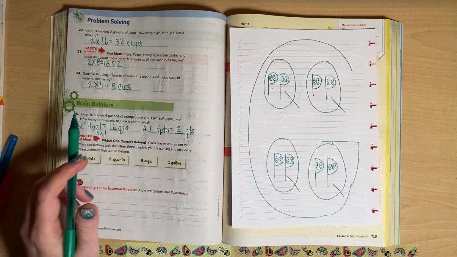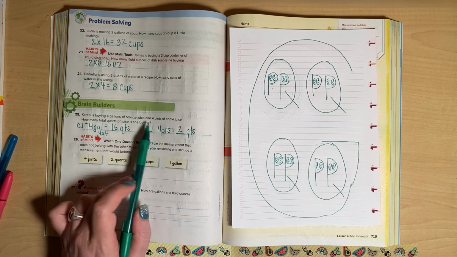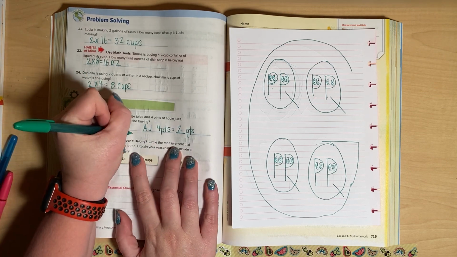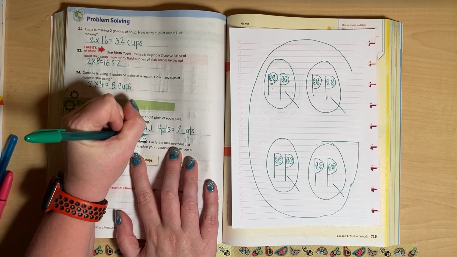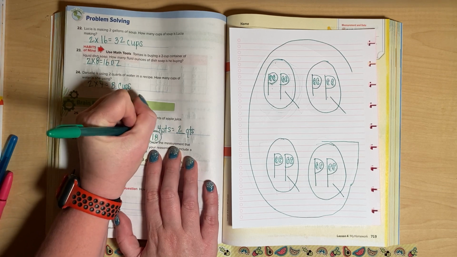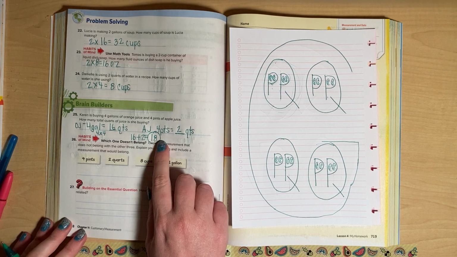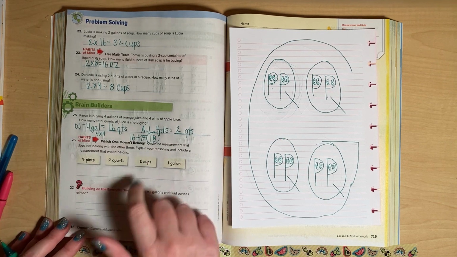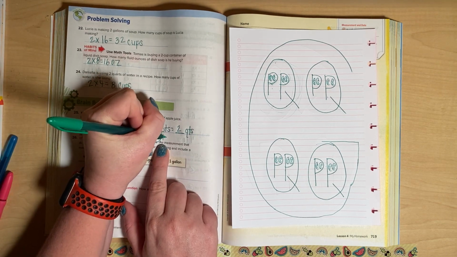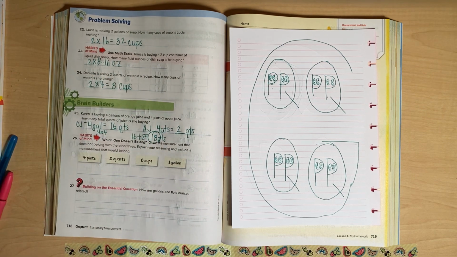So then it wants to know how many total quarts of juice she is buying. So I'm going to do 16 plus 2, which equals 18. My final answer on that question is 18. Oh, I should put my unit. It's 18 quarts. Let me add that in, okay?